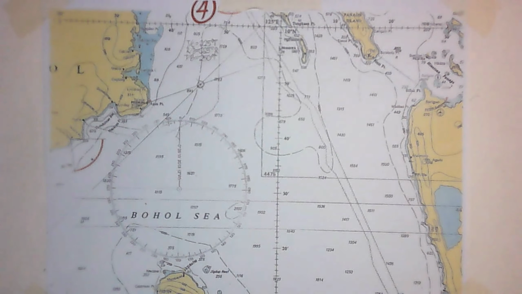Then put a label above the line, which is the 225 degrees true, the true course. Then below is the speed of our ship, which is 10 knots.